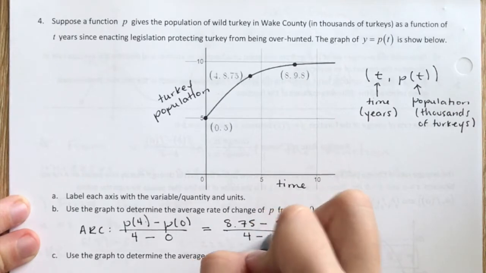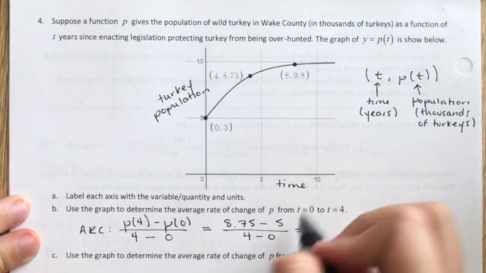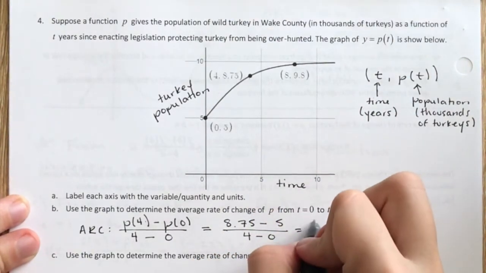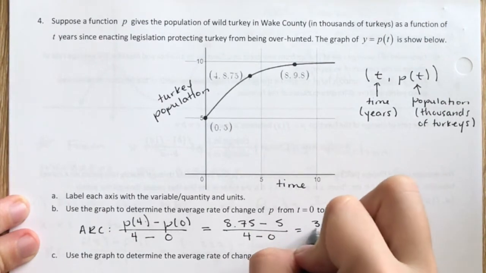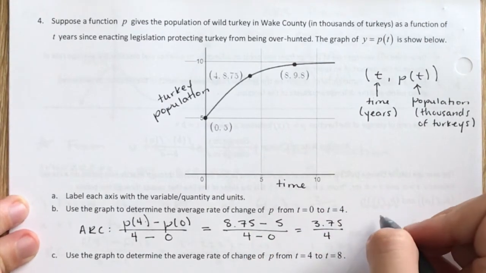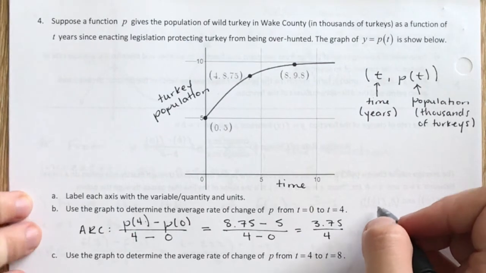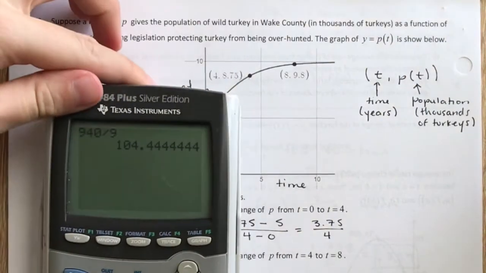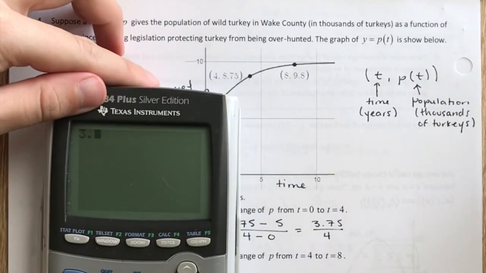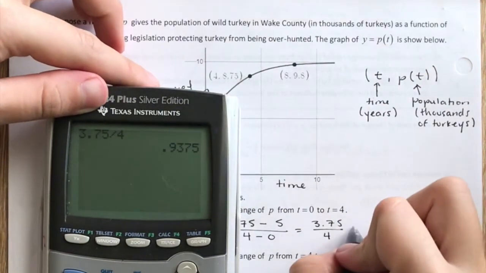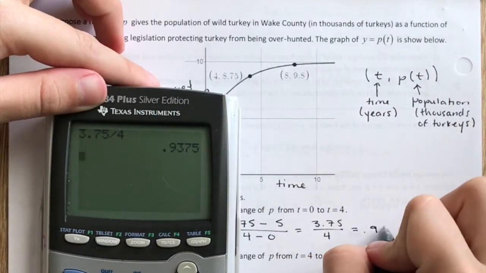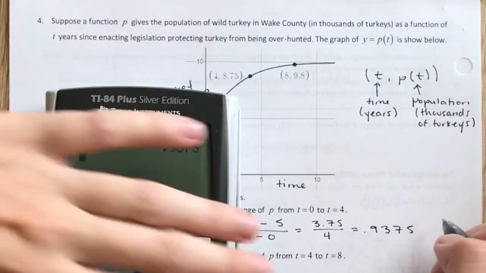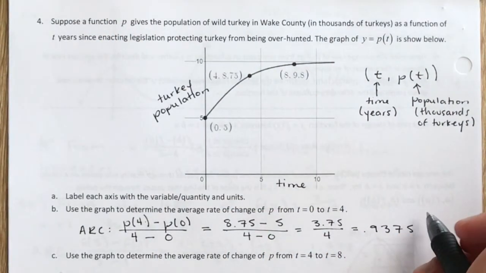Divided by 4 minus 0. So looks like we end up with 3.75 divided by 4. What is that? Let's plug it into a calculator. Looks like we got 0.9375. What are the units here?